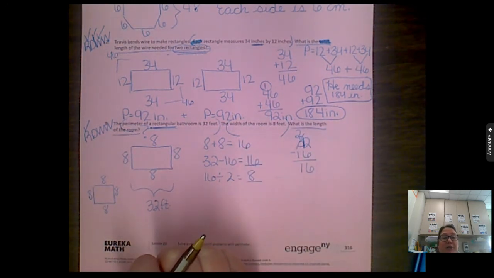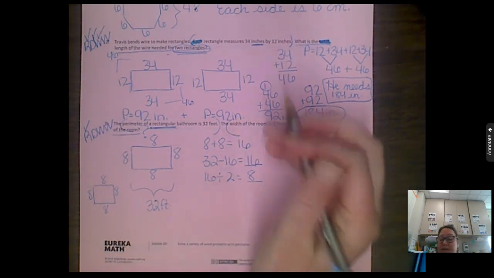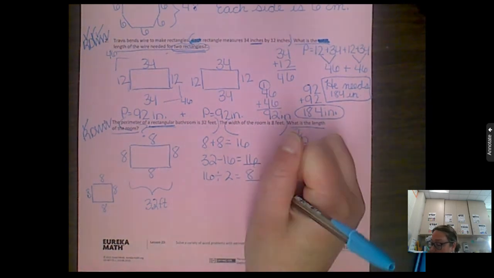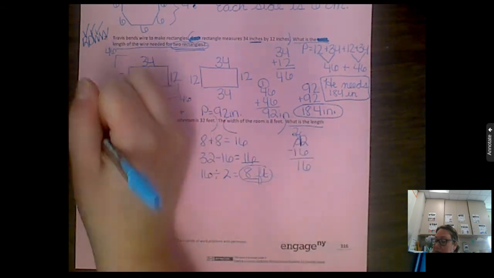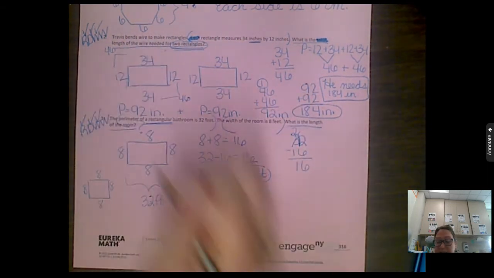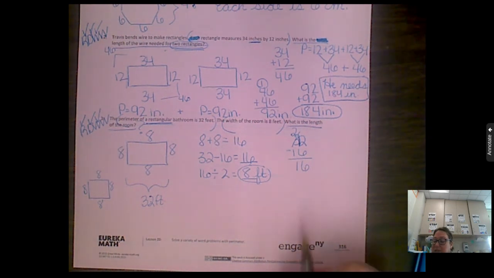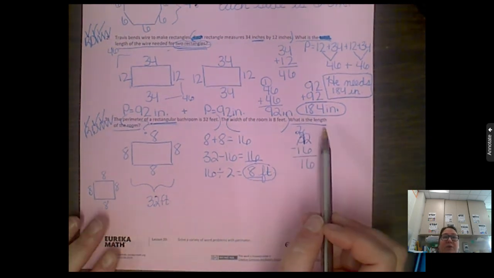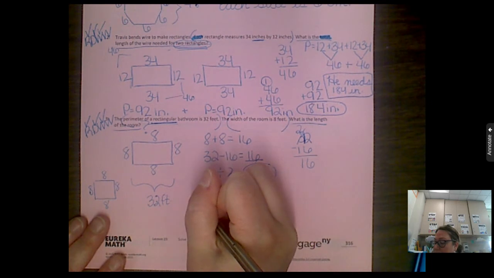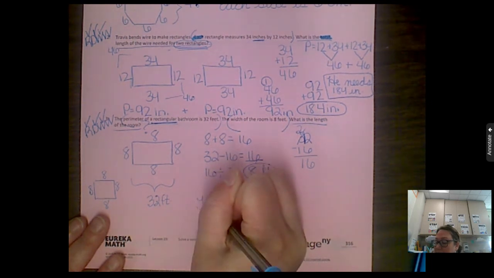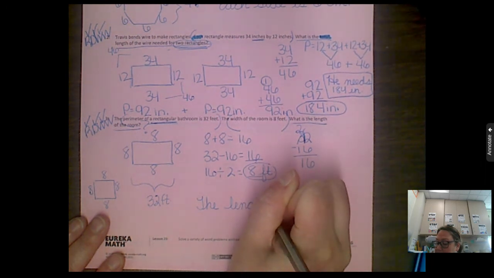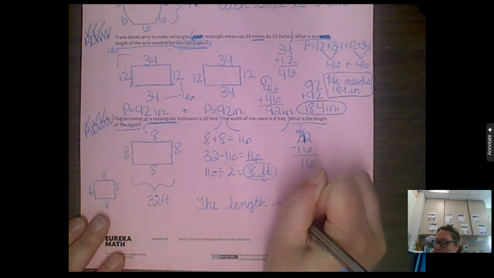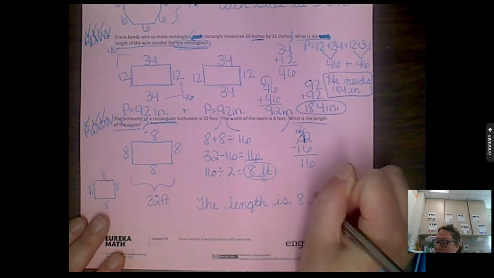Okay, so the question was, what is the length of the room? So it is 8 what? 8 feet. Okay, so let's look here. We did our read, we did our draw, we did some number sentences. Our last thing is to write a word sentence. So I go back to the question, what is the length of the room? So the length, and I'm going to write in cursive if you want to practice with me, so the length is 8 feet.